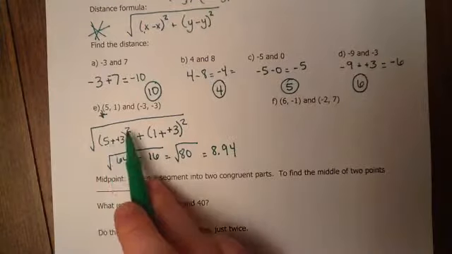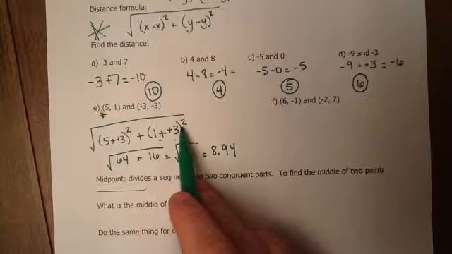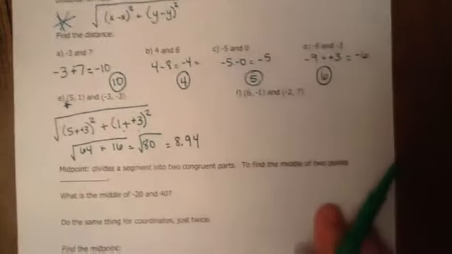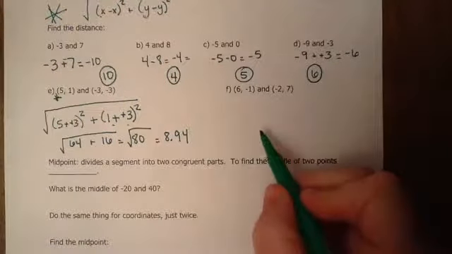Subtract the x's, square it, plus subtract the y's, square it, square root the whole thing. Try this next one on your own. Find the distance between (6, -1) and (-2, 7). Let's see how you did. What's the first thing you did?